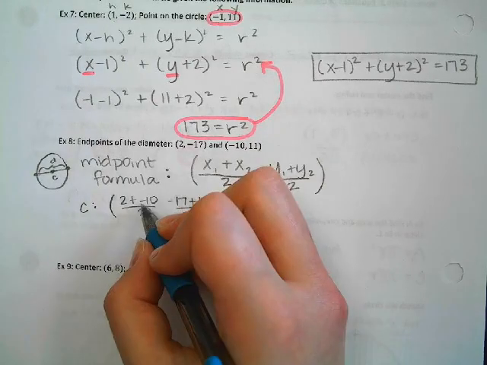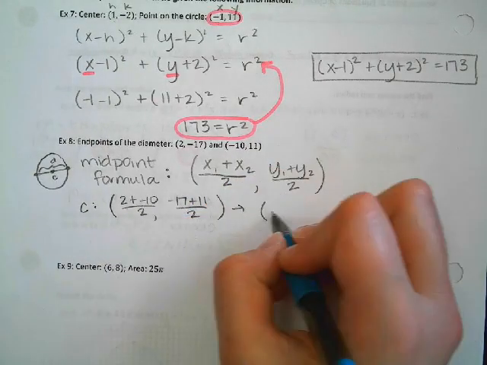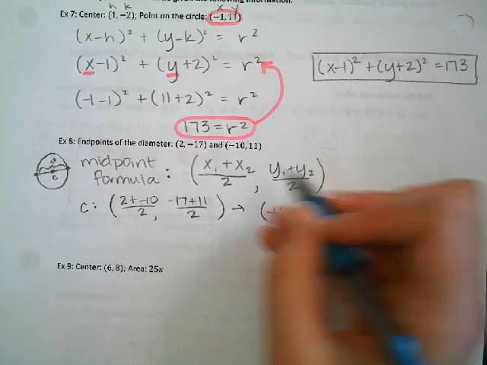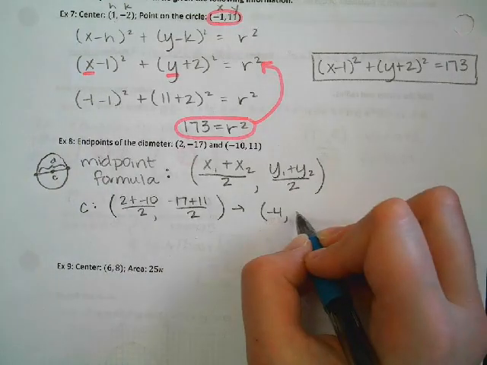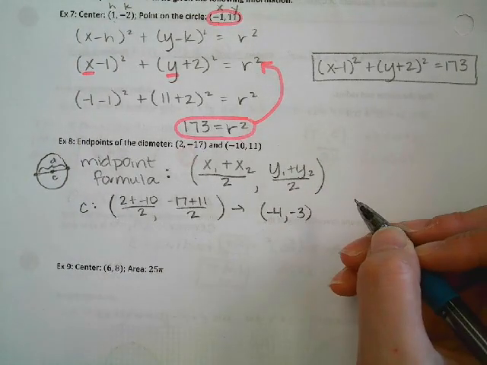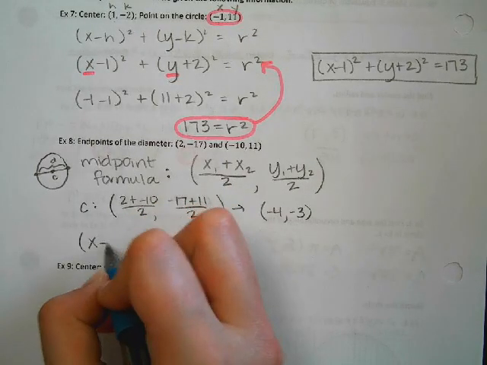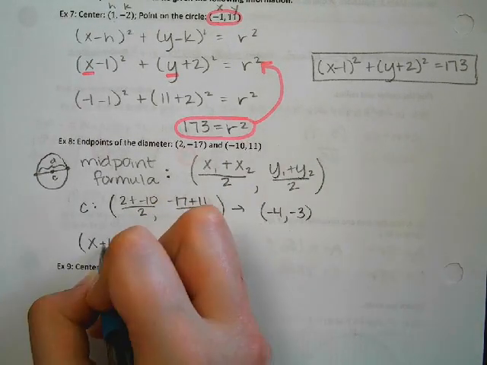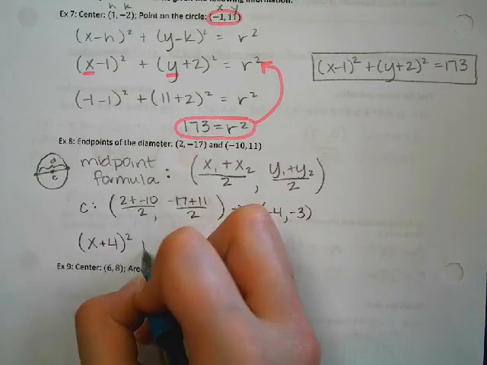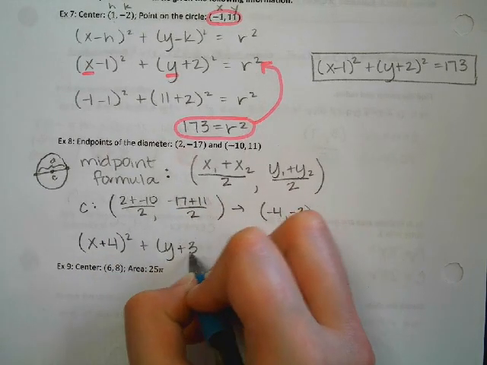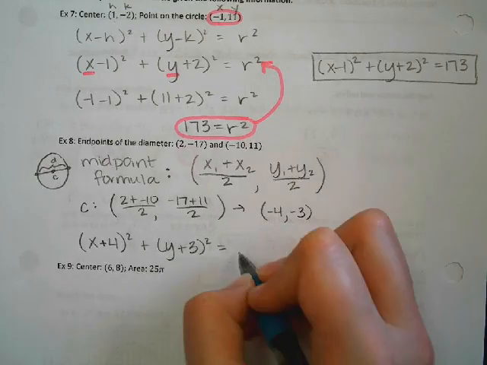And so the center of the circle is -8 divided by 2 is -4, and -6 divided by 2 is -3. Okay, so to start the equation, I have x plus 4 squared plus y plus 3 squared equals r squared.